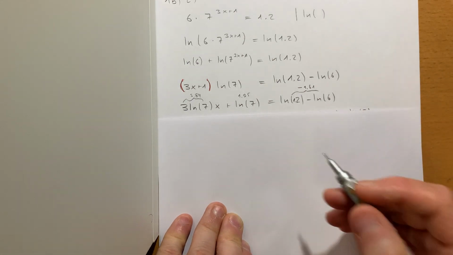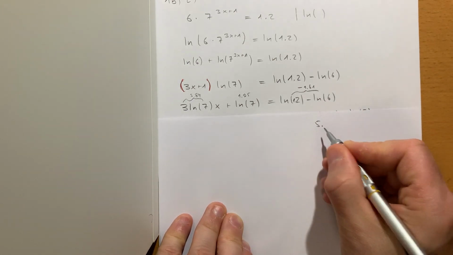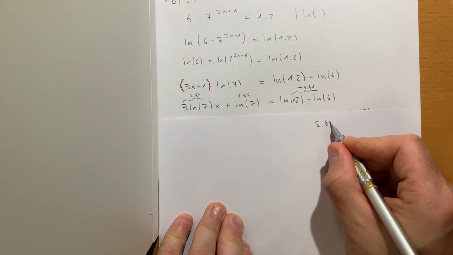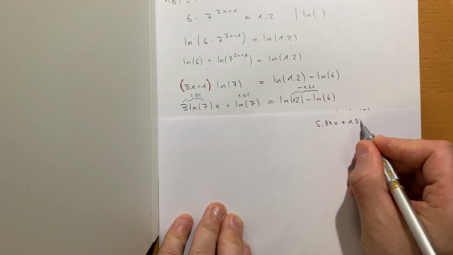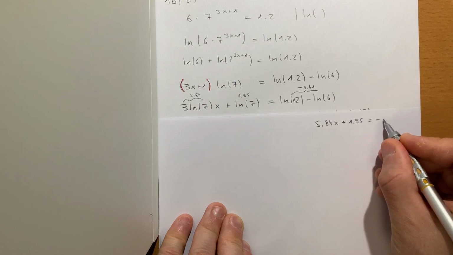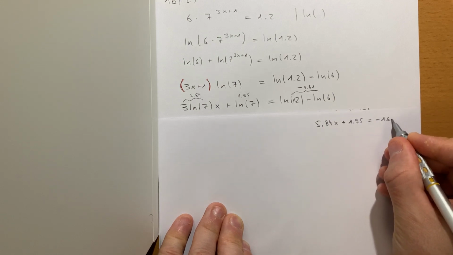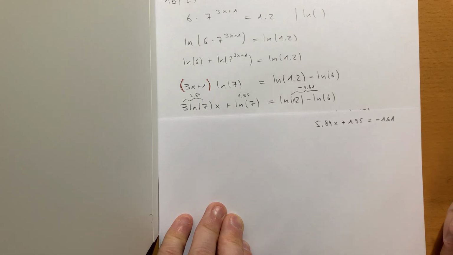So what do you have here? You have this: 5.84x plus 1.95 is equal to minus 1.61. Well, that would be easy to solve, okay?